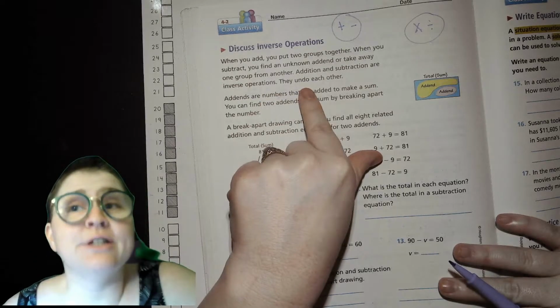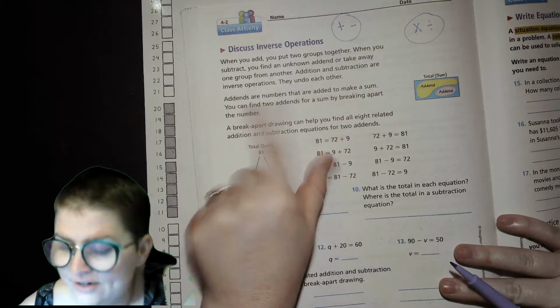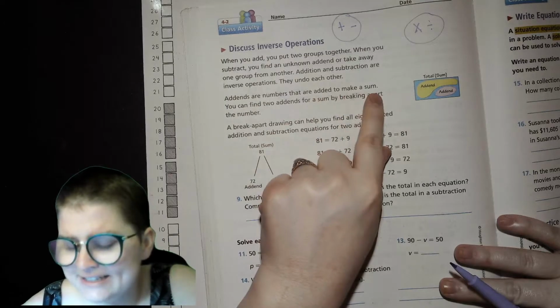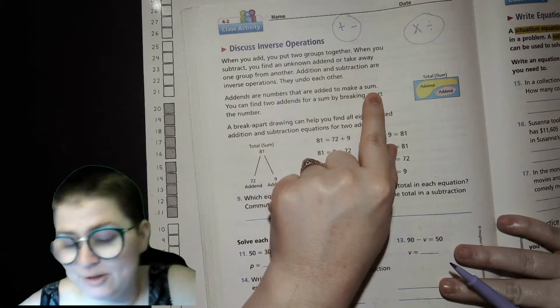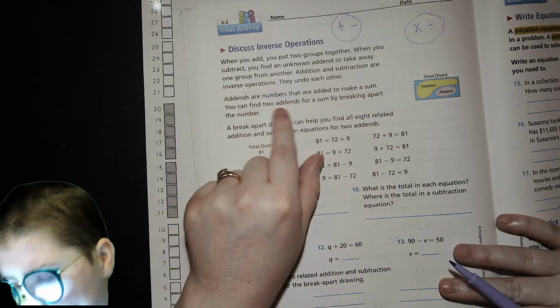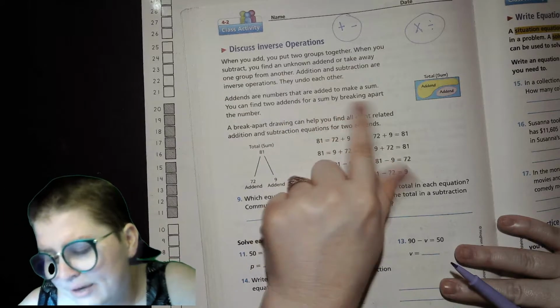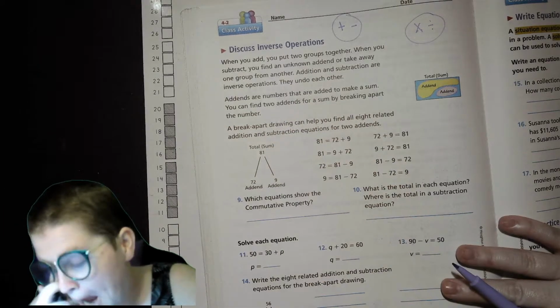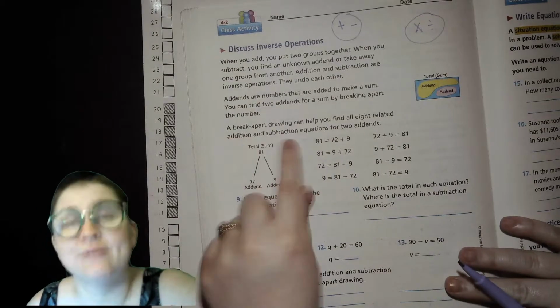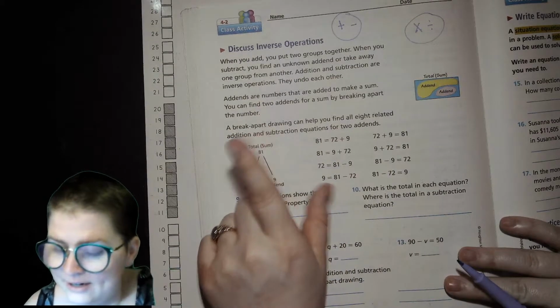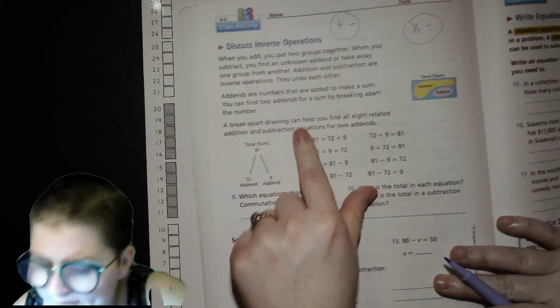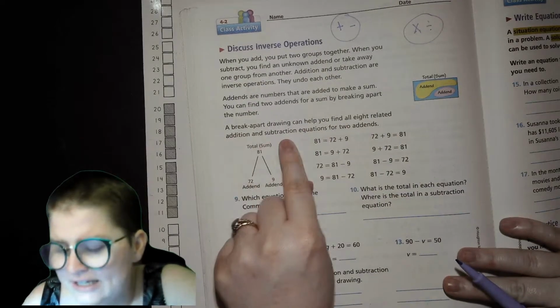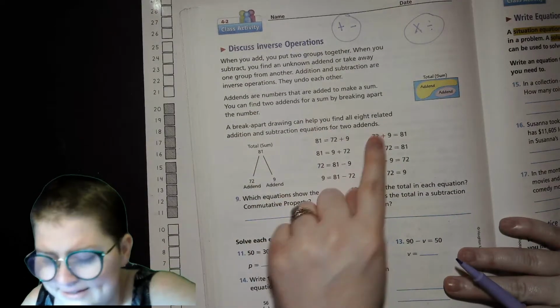They undo each other. Addends are numbers that are added to make a sum, which is like the answer, right, when you're adding. You can find two addends for a sum by breaking apart the number. A break-apart drawing, we call this a math mountain in 2nd grade and in 3rd grade, can help you find all 8 related addition and subtraction equations for two addends.